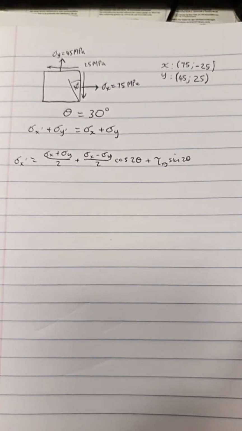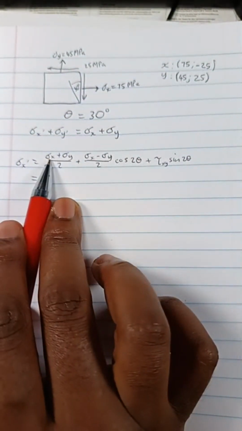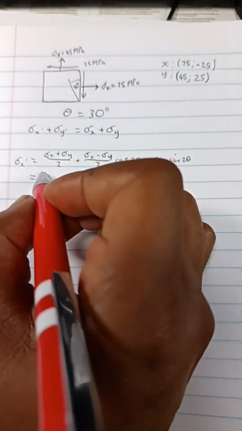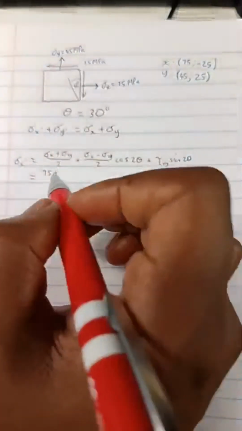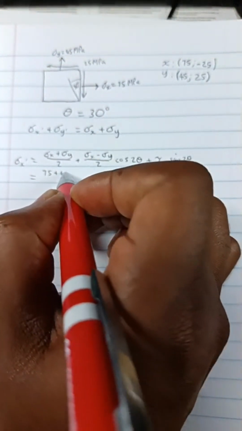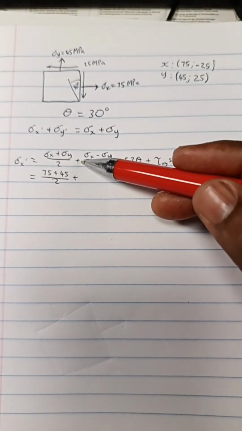We are just substituting, that's all. So we'll substitute in these values. You have these stresses there. So you just do the substitution. So in the place of stress x is 75, you just put 75 plus 45 over 2 plus, this plus is from the formula.